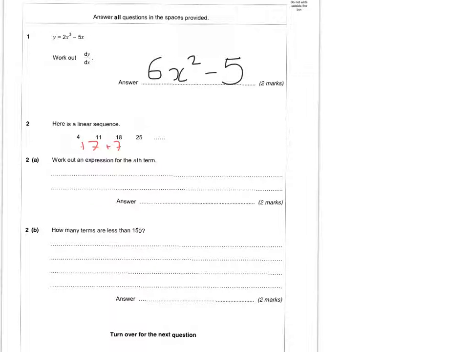so it's 7n minus 3. 0th term minus 7, so that's negative 3 for the 0th term. How many terms are less than 150? So let's solve 7n minus 3 is less than 150.